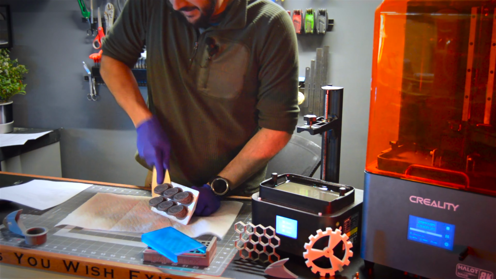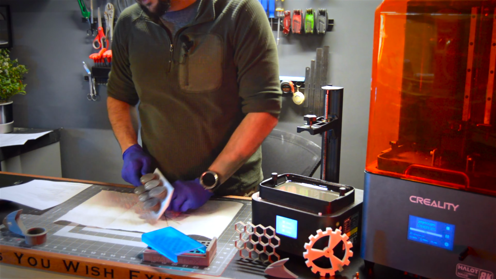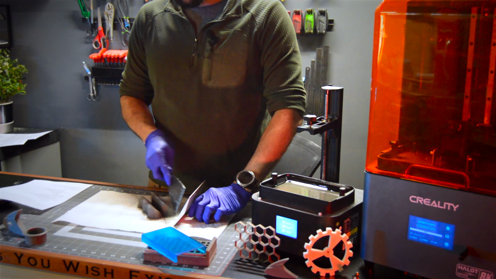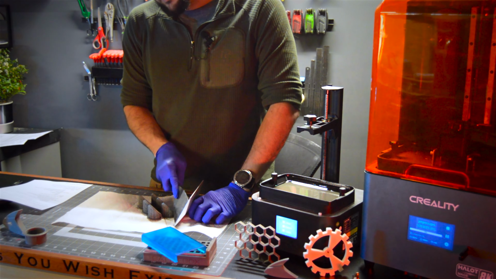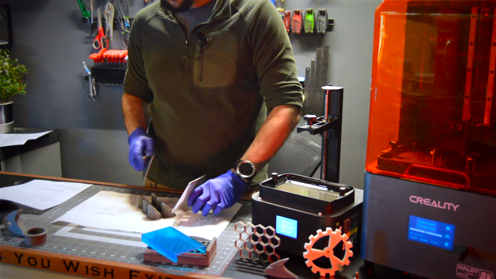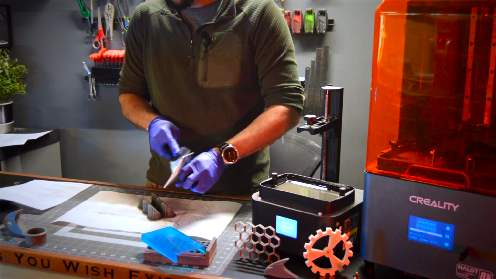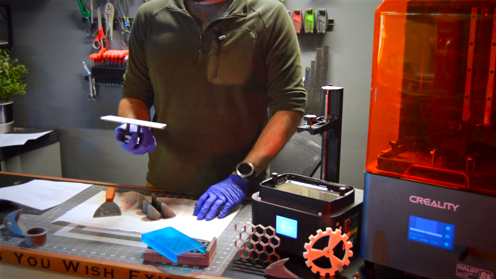I print rafts under mine so that they're easy enough to slide the scraper underneath, and they will pop off your build plate relatively simply. At this point, I like to scrape my build plate just in case there is any residual cured resin on it. Give it a quick wipe.